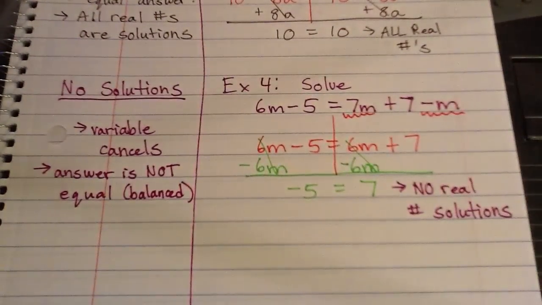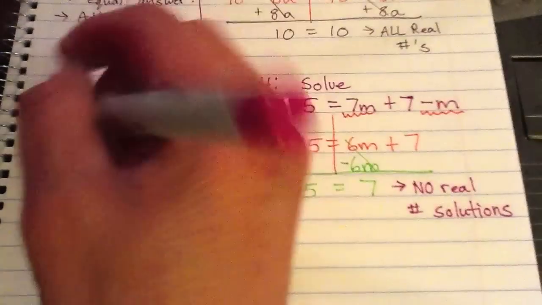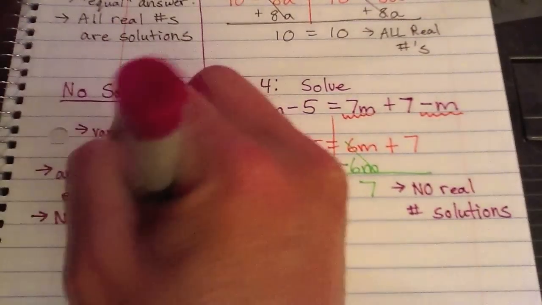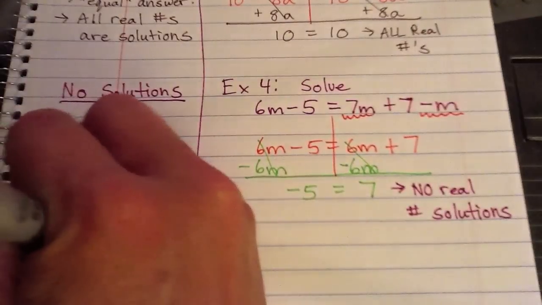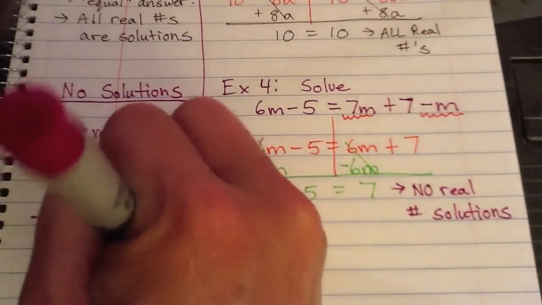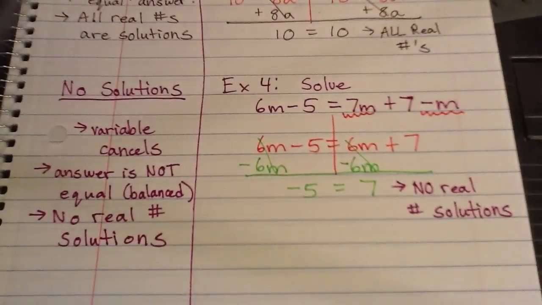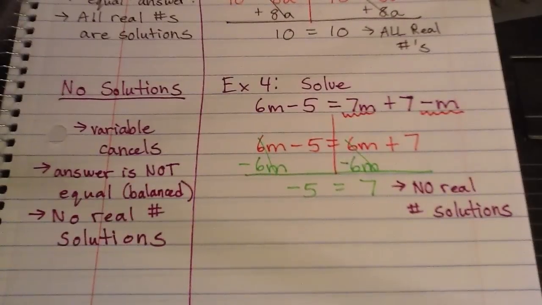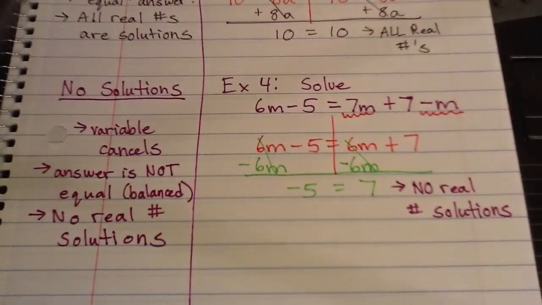Okay, it's not going to be equal or balanced. And you answer that by saying no real number solutions. So you need to know the difference between those two types of equations that you're going to come across. And that's the end of this lesson.